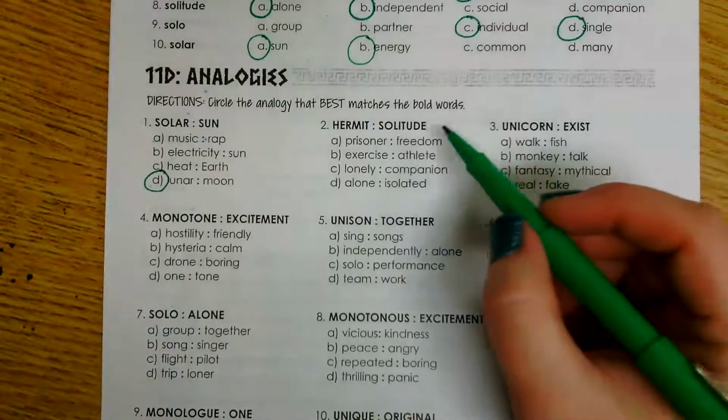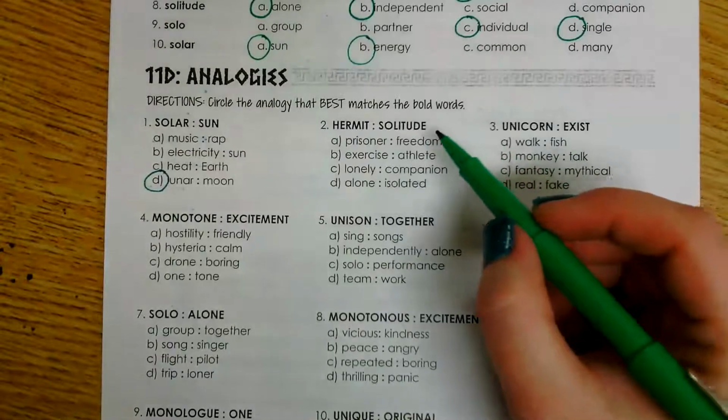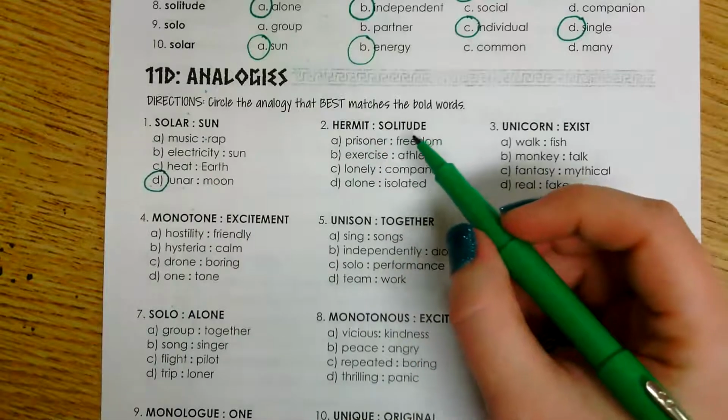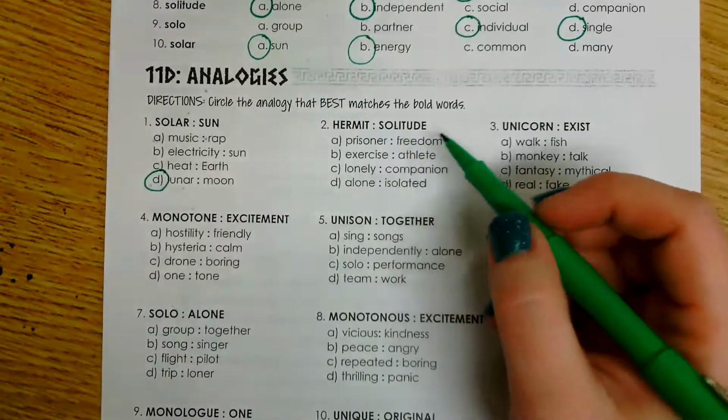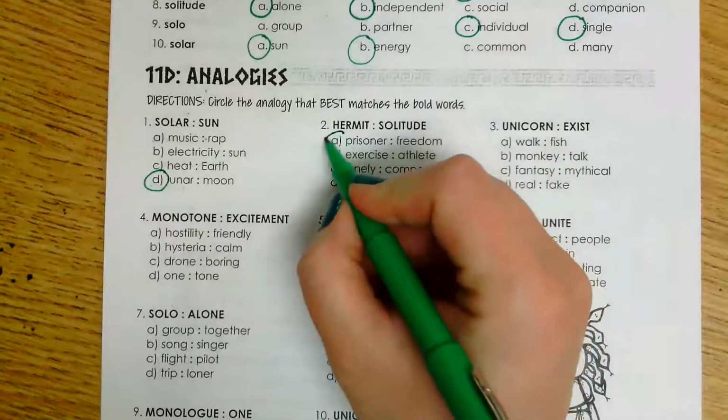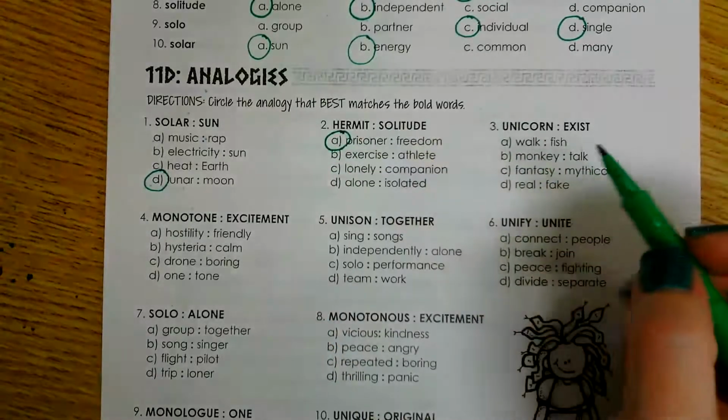Number two, we have hermit and solitude. Well, I know that a hermit wants solitude. That's what they strive to have. They want to be alone. So looking at these here, I'm going to pick A because a prisoner wants freedom.